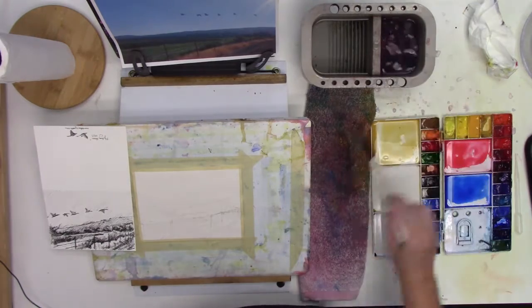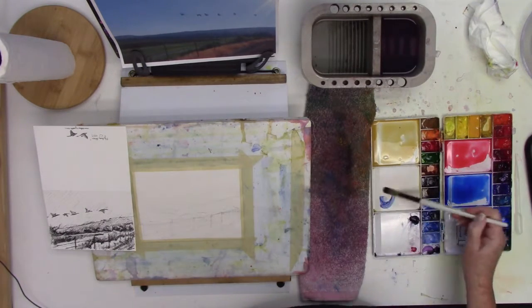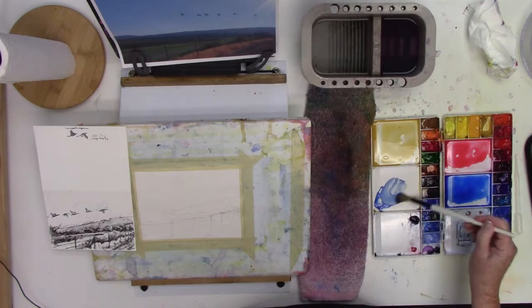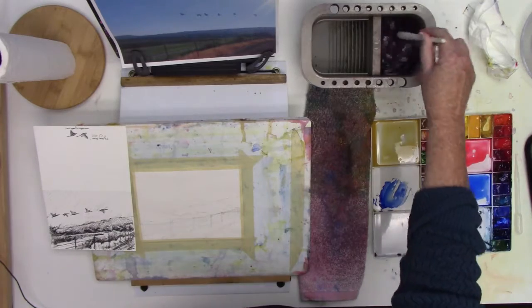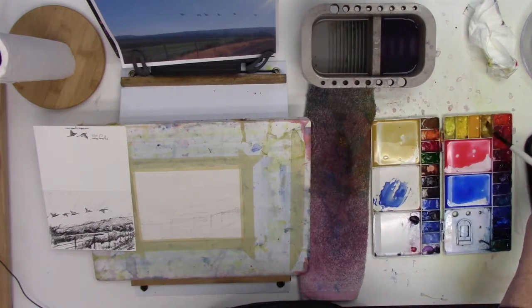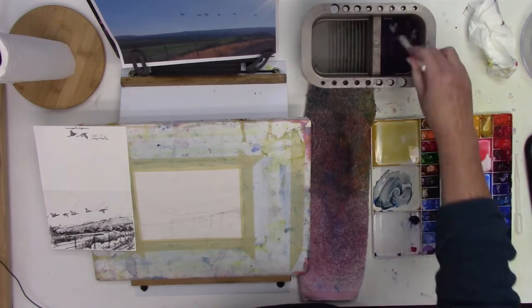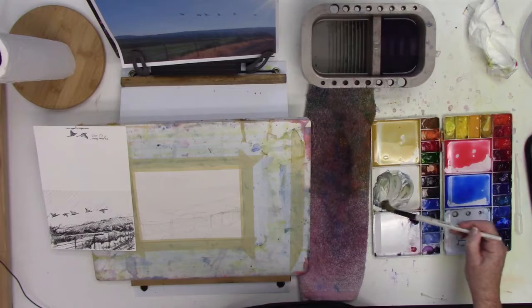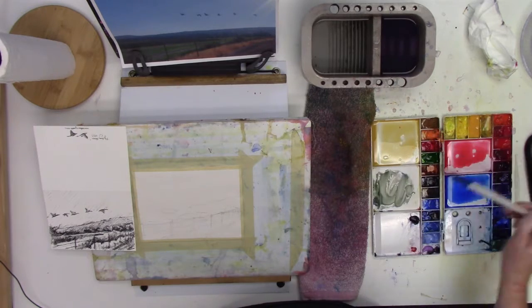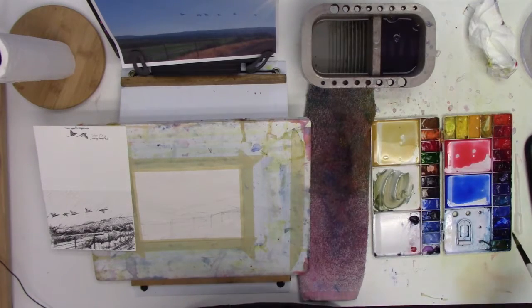Okay, then because it is a golf course, I am going to pre-mix a green using the same colors over here and add just the two colors that I have already decided upon for a greenish color, maybe more yellow and less blue.